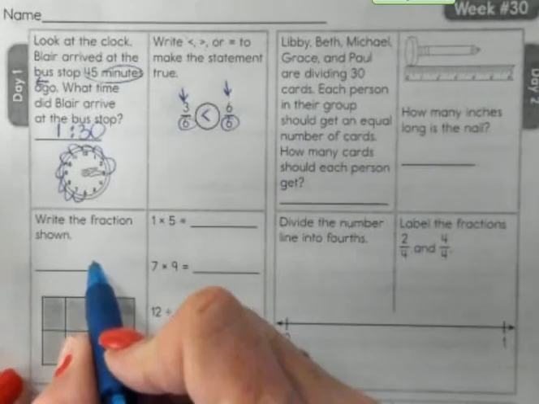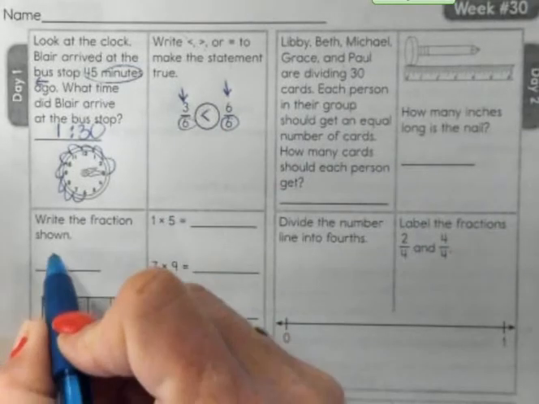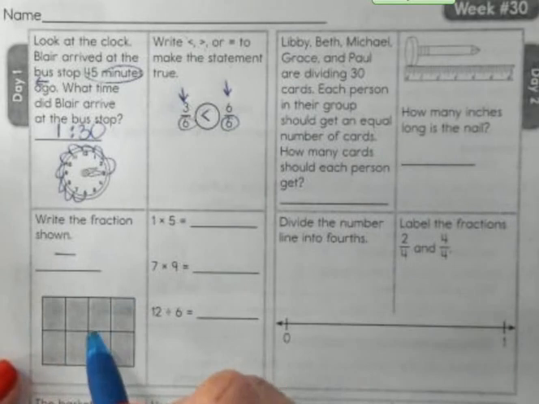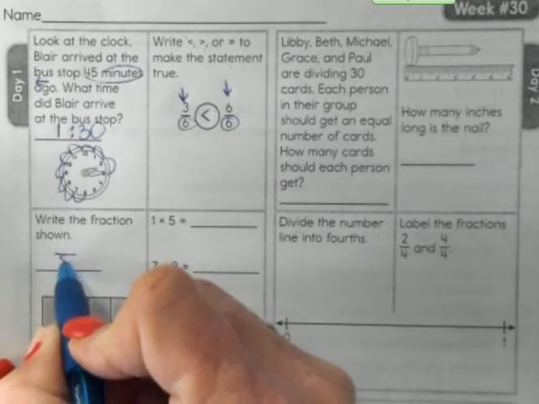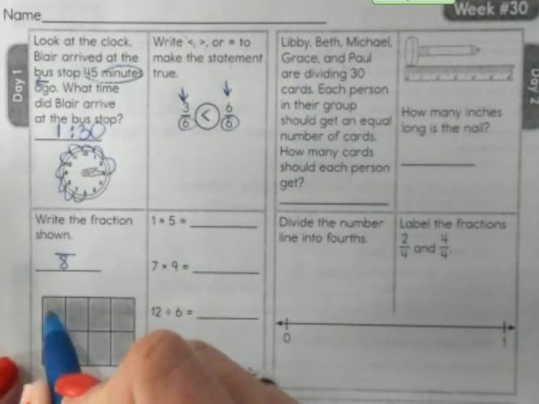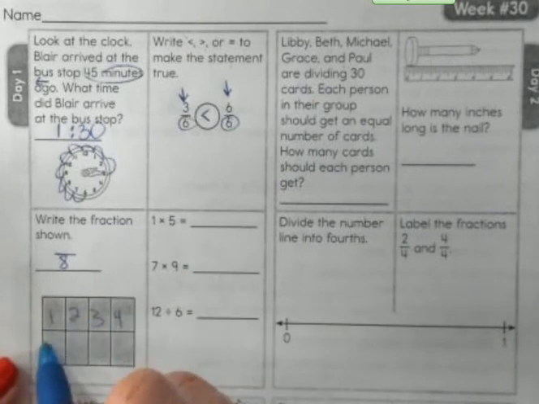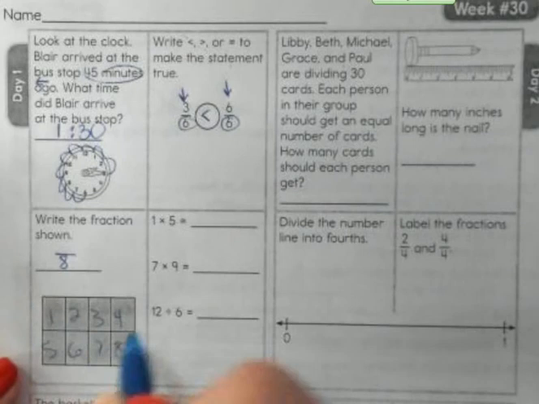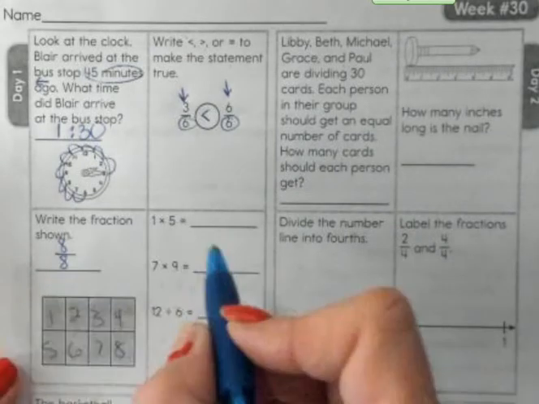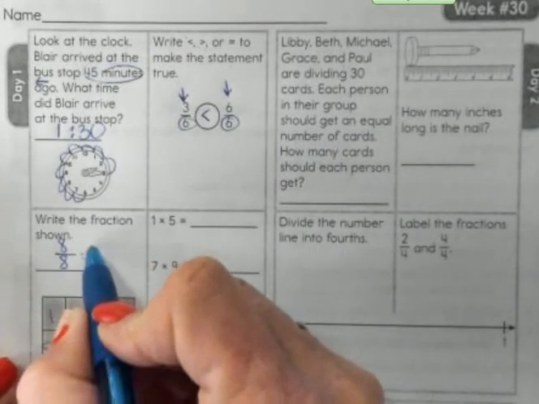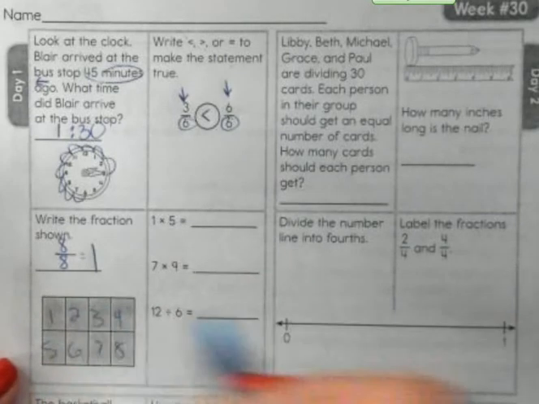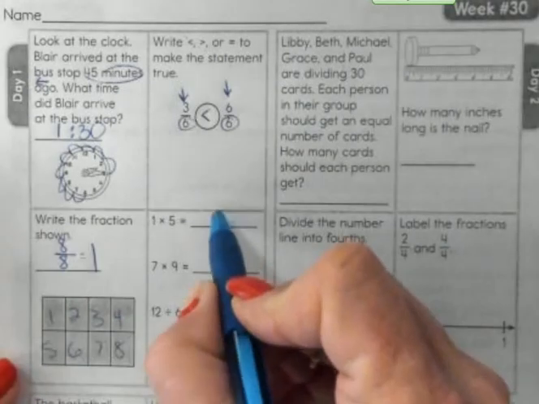Write the fraction shown. Well, my denominator is how many pieces I have. 1, 2, 3, 4, 5, 6, 7, 8. And my numerator is how many pieces are shaded. And in this case, you can see that the numerator and the denominator are the same, which would also equal 1 whole shape.